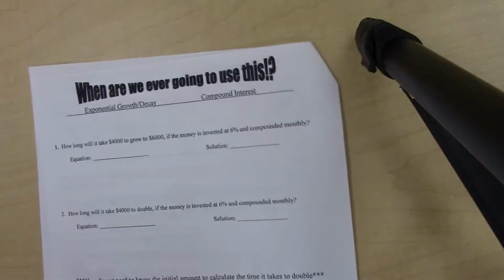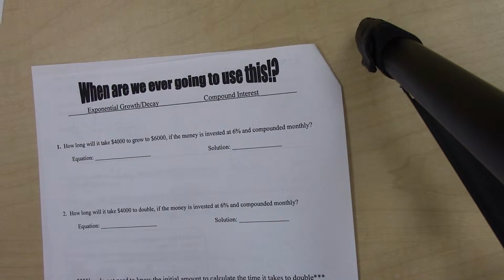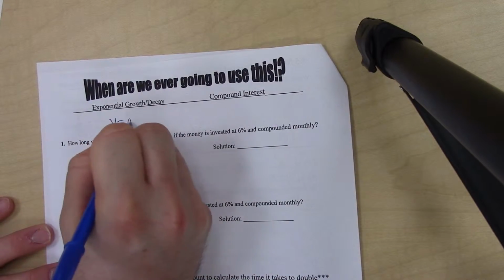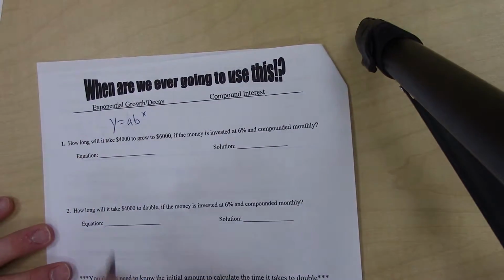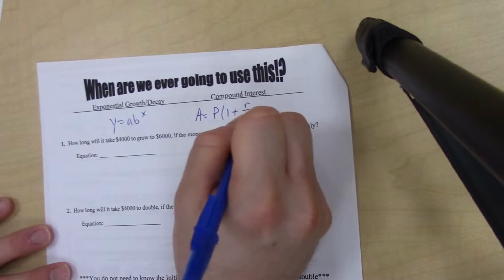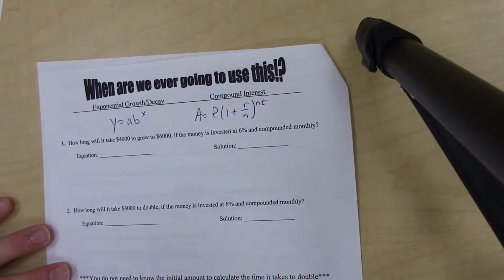When are we ever going to use this? I've had some students actually ask me this. So let's talk about how we're going to use this. Exponential growth and decay. We get y equals ab to the x power. Compound interest, if you don't remember that one: 1 plus r over n to the nt power. Okay? How long? The question is asking, this is a real type question for money.